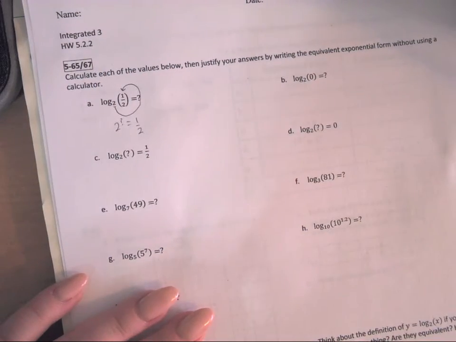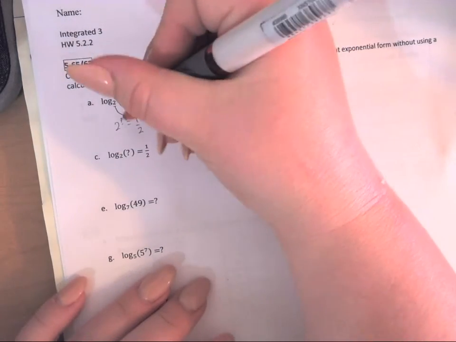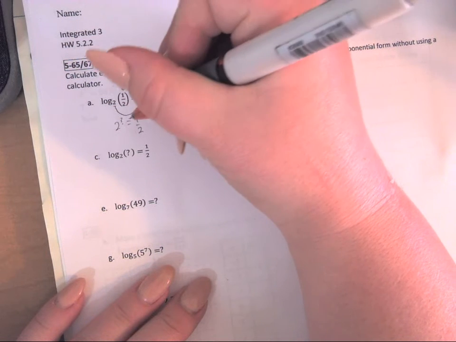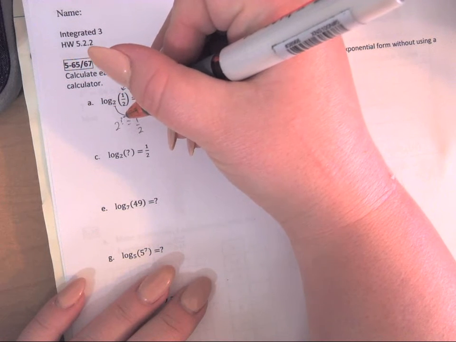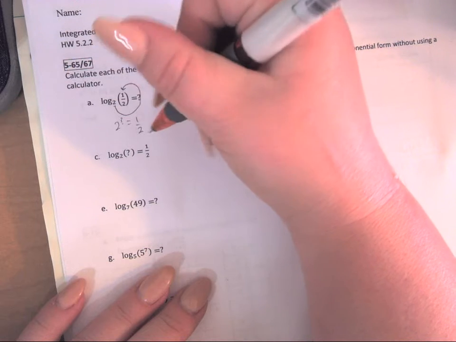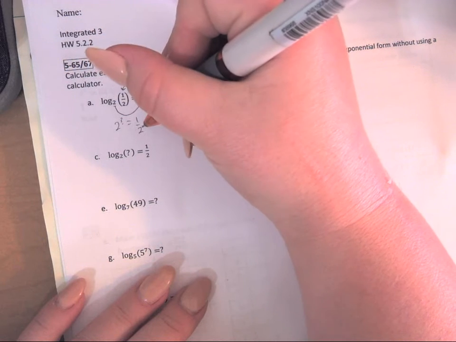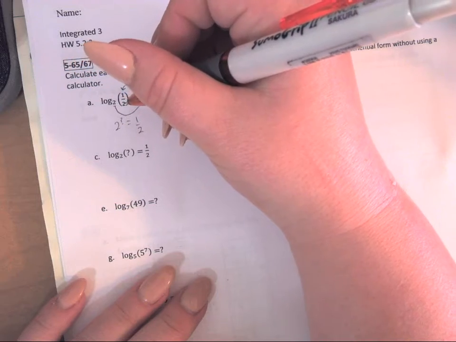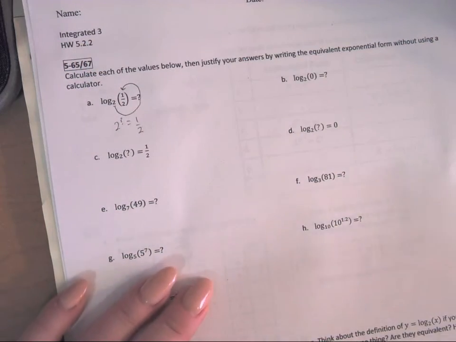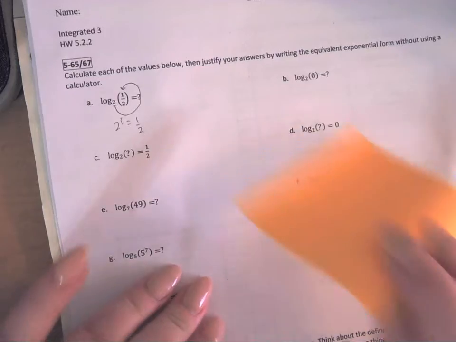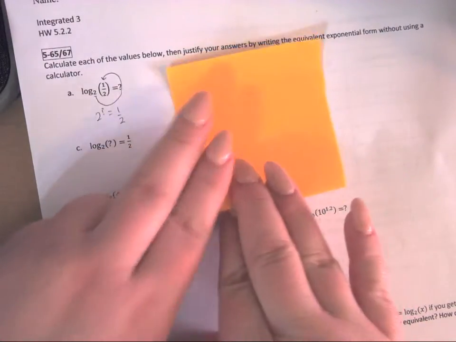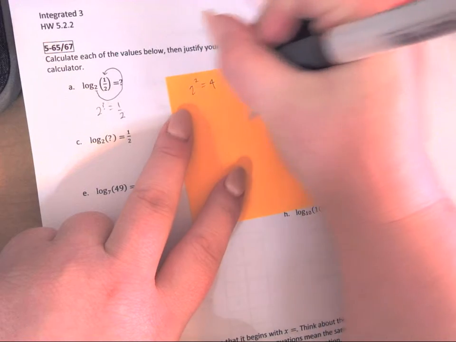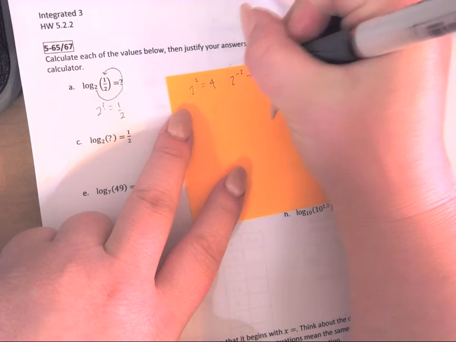Now, anytime that you have a power that's equal to a fraction, it's most likely that your power is negative, and then you just got to think about what power this is. For example, since 2 squared is 4, then 2 to the negative 2 is 1/4.